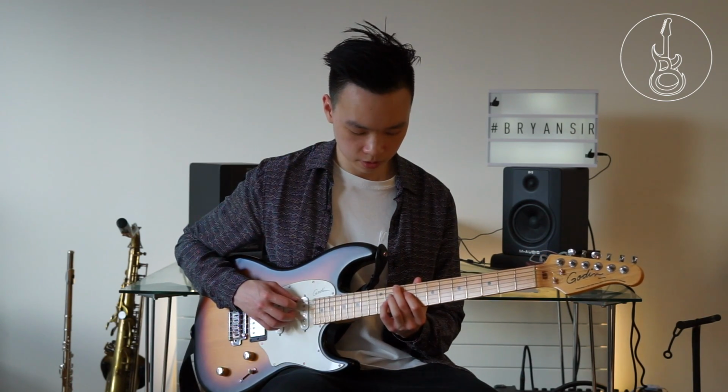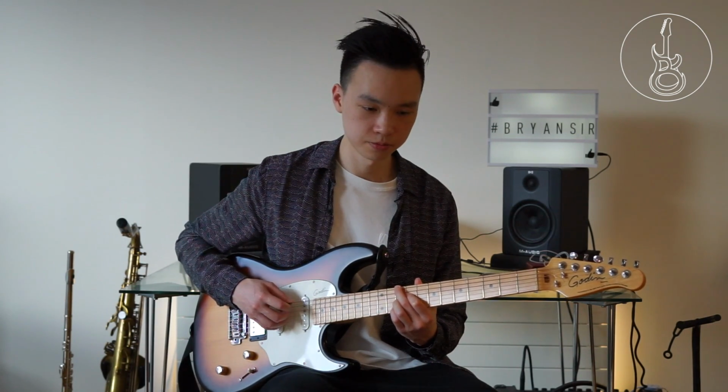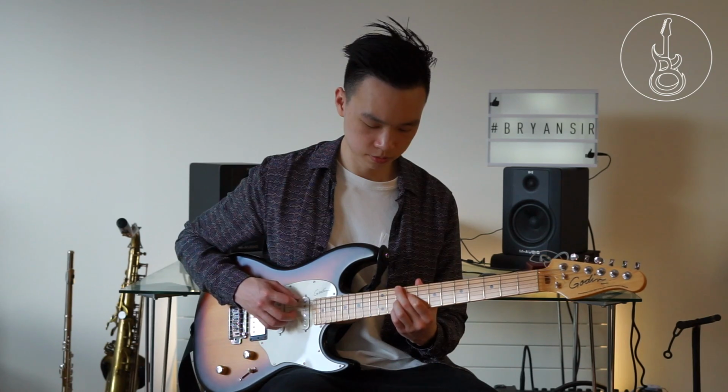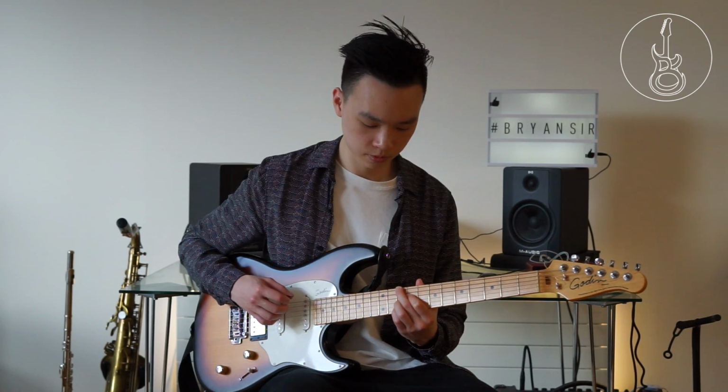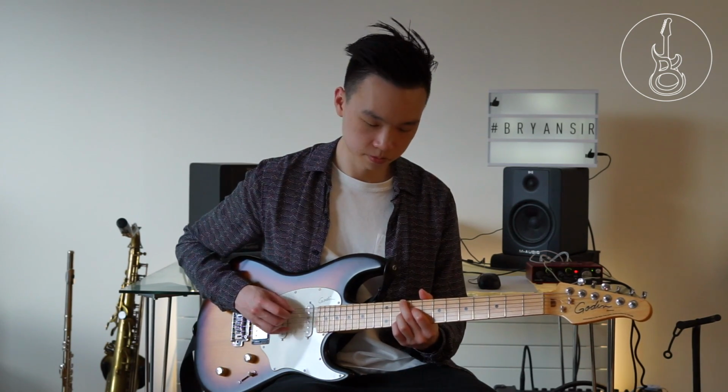Up in the 5th on bass position, our pinky's on the F sharp, let's make it an F natural. It's useful to note that our root note is just right next to the 5th on the 5th string over here, right?